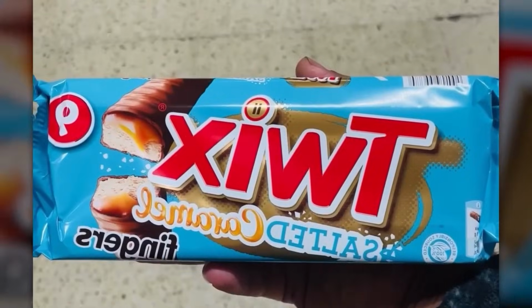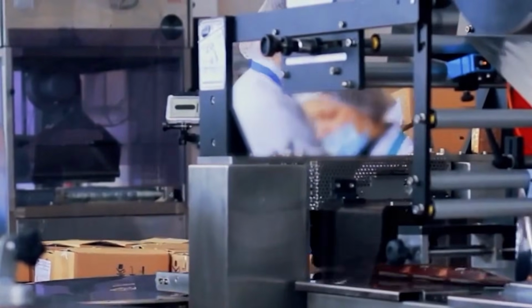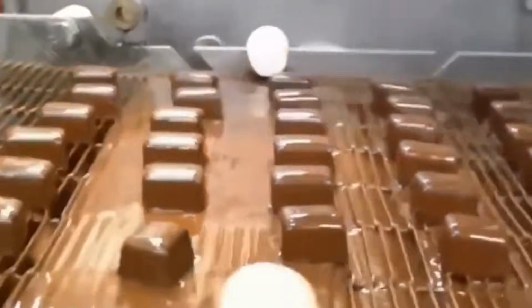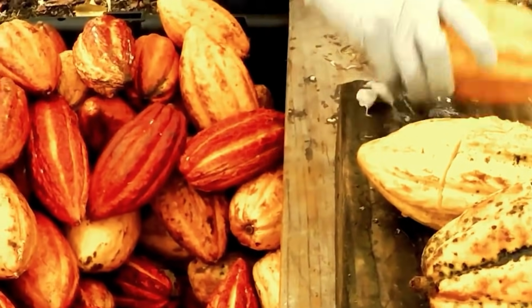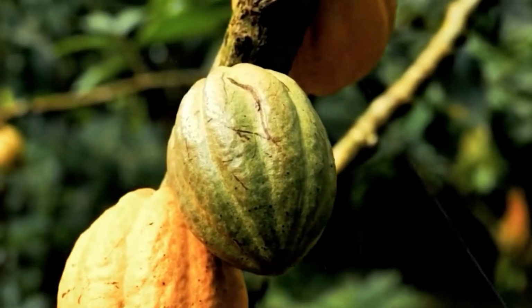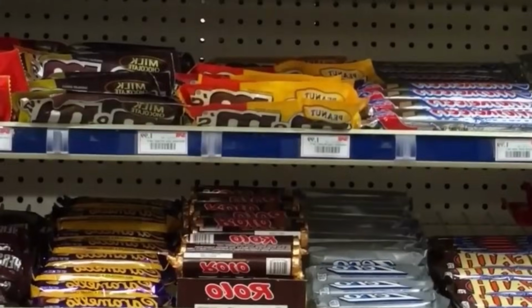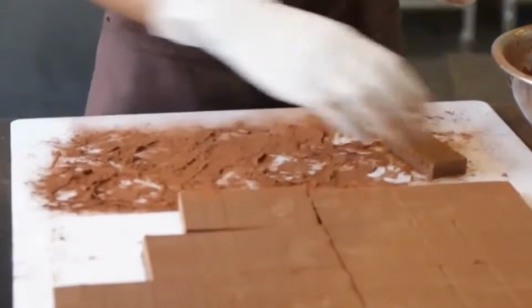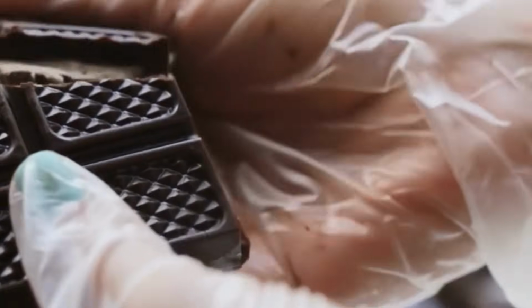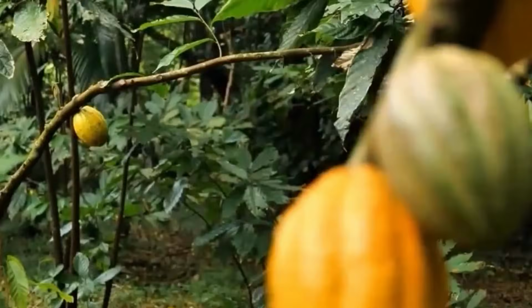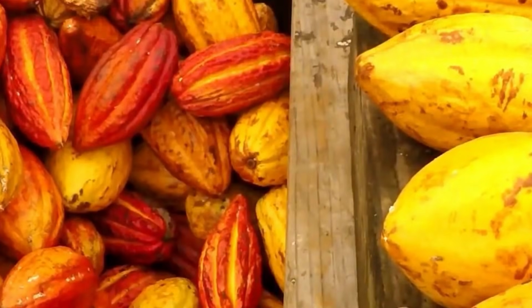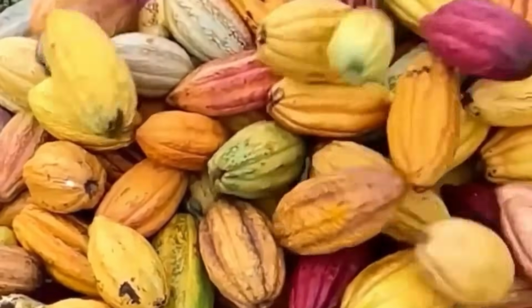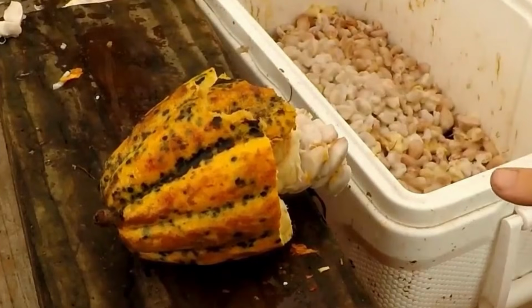Each biscuit base moves underneath the depositor at synchronized speeds, where a layer of caramel approximately 3 to 5 mm thick is dispensed onto the center. The caramel-coated biscuits proceed to the chilling tunnel, which operates between 5 degrees Celsius and 8 degrees Celsius, with controlled air velocity and laminar flow. This section ensures the caramel firms to a semi-solid state, allowing the bars to retain shape during subsequent handling.